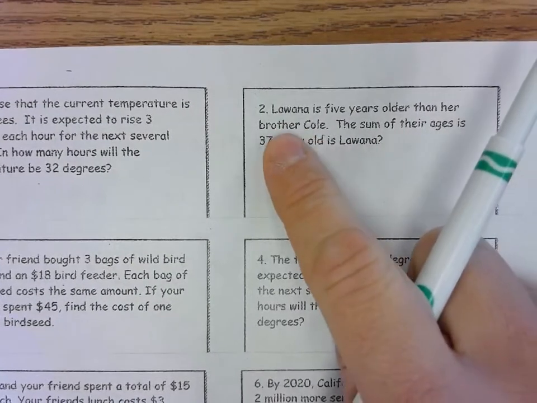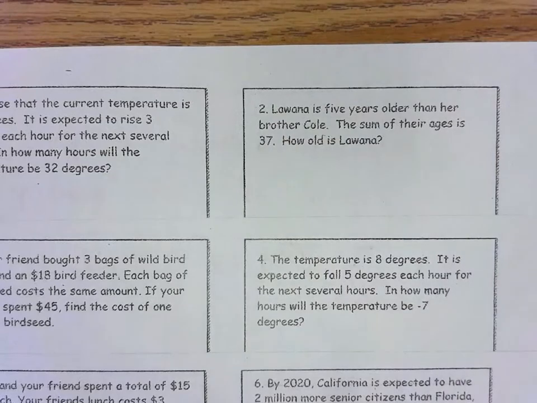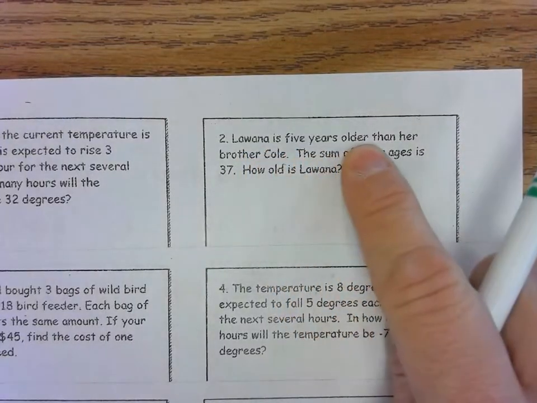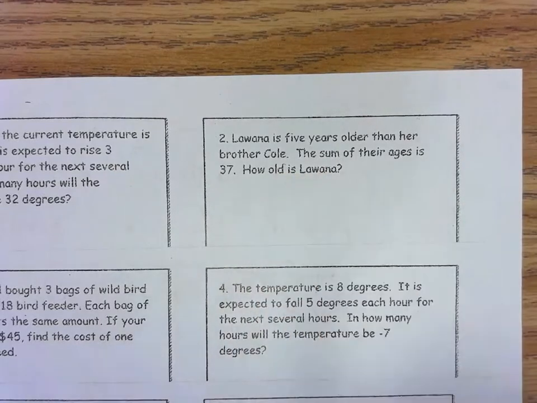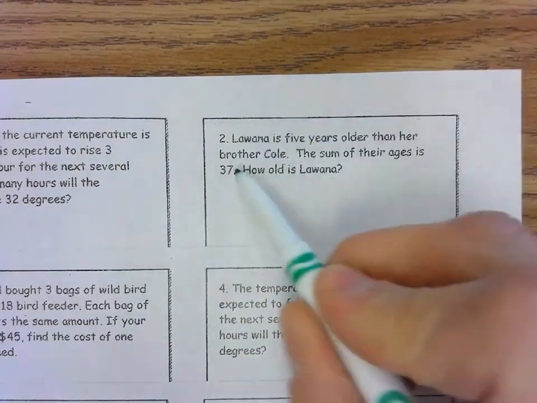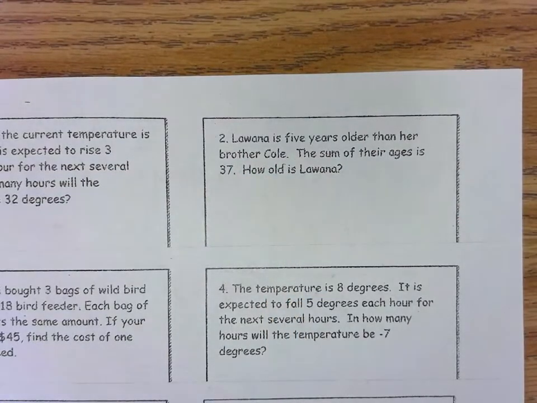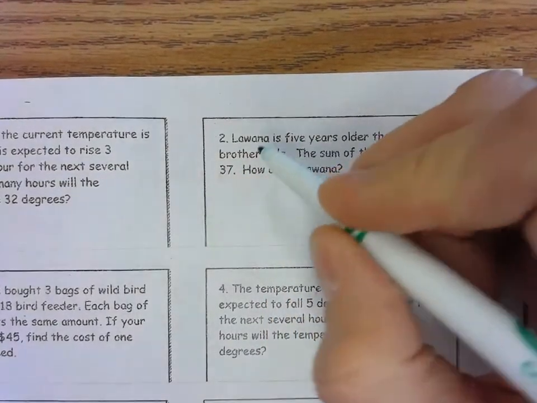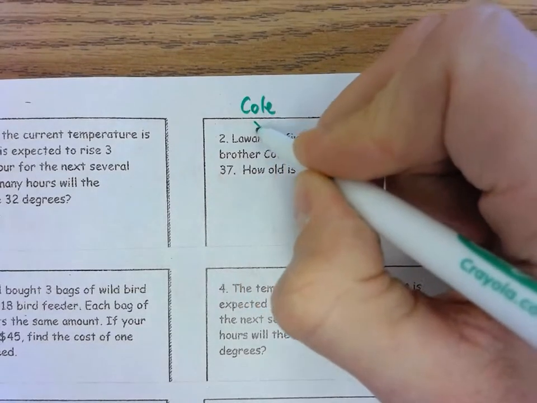In this particular problem, you've got Luana and her brother Cole. It says Luana is 5 years older than her brother Cole. The sum of their ages is 37. How old is Luana? Luana is 5 years older than brother Cole. Well, we don't know how old Cole is, so we've got to put down an X for Cole. I'm going to write it up here. Cole is going to be an X.